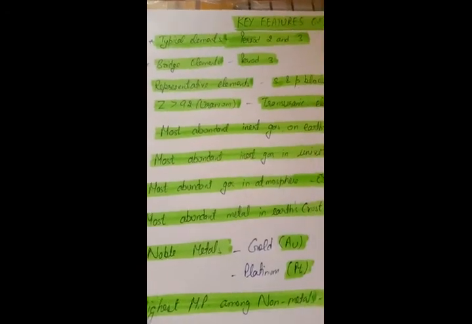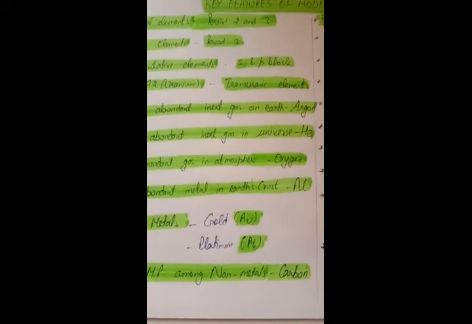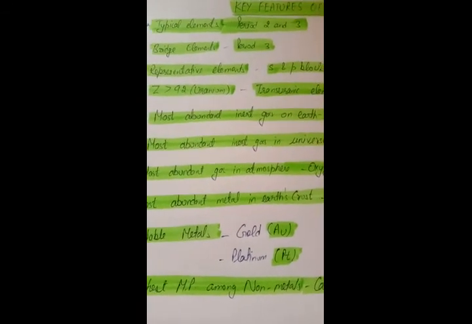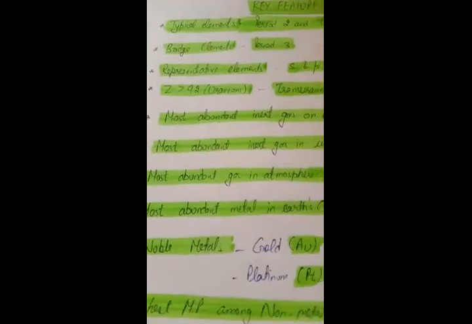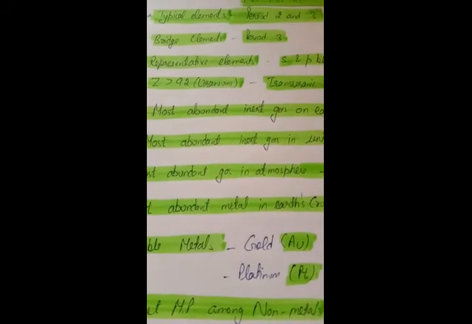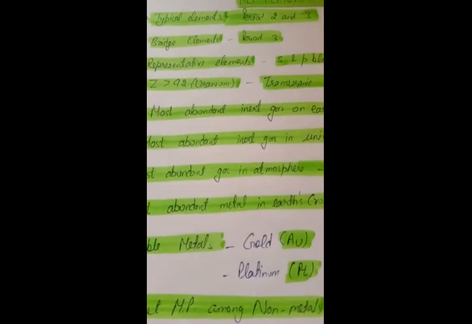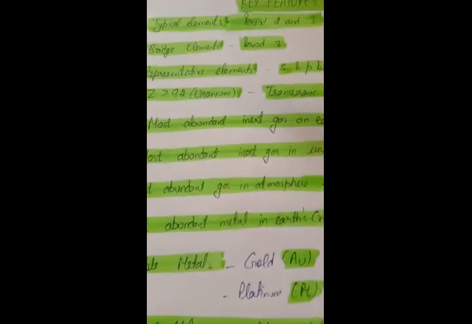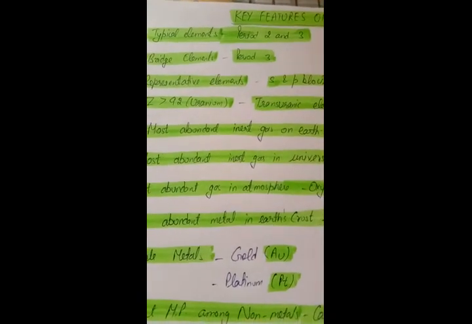Now here are some key features of the modern periodic table. You will have to learn all these, very, very important points. Typical elements belong to period 2 and 3, meaning they have their own properties. They are called typical elements. And bridge elements belong to period 3. They are bridging between two periods, so they are called bridge elements. They show properties of both. Representative elements belong to the s and p block.